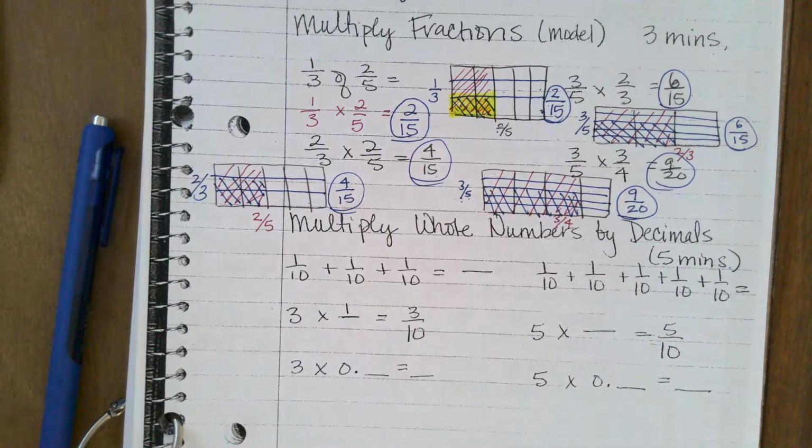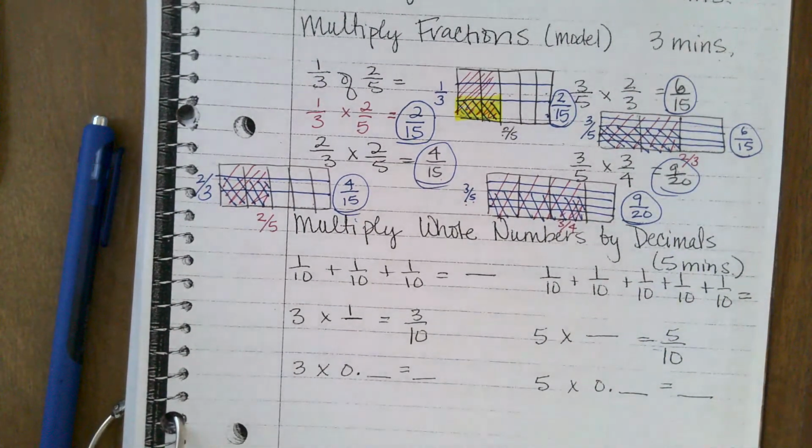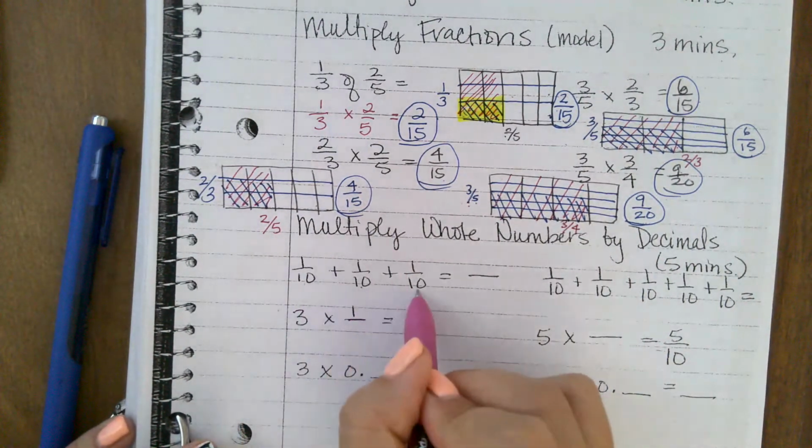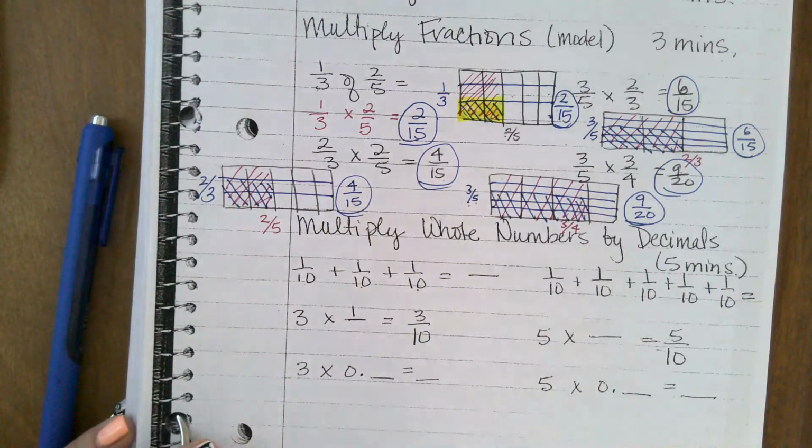Next section. This review is going to prepare you for the next two lessons, 17 and 18. It's going back to what you know about fractions and decimals. Remember, a fraction is a decimal is a fraction. So 1/10 plus 1/10 plus 1/10, what does that equal?